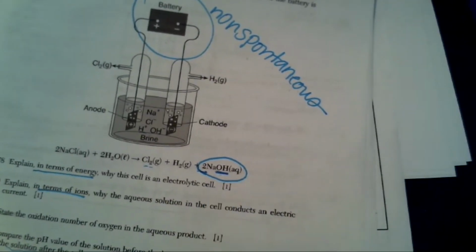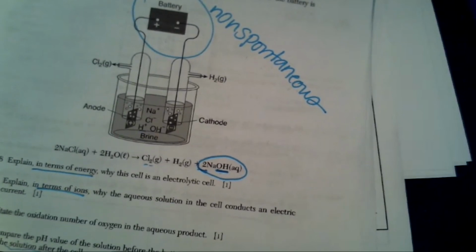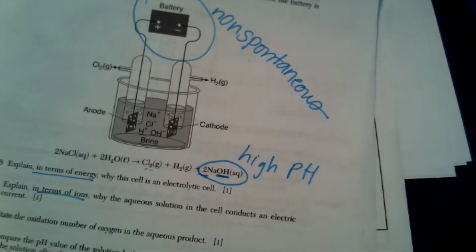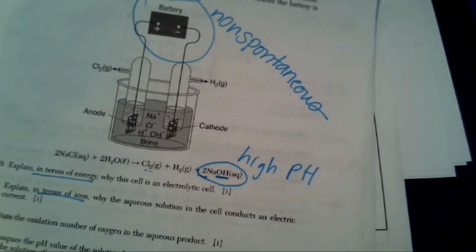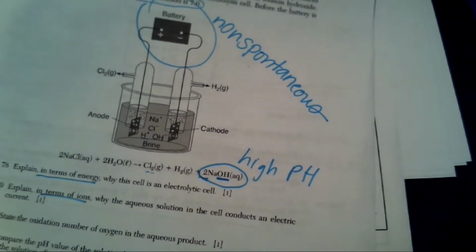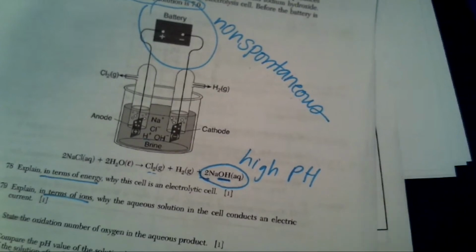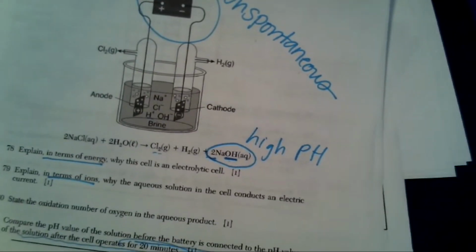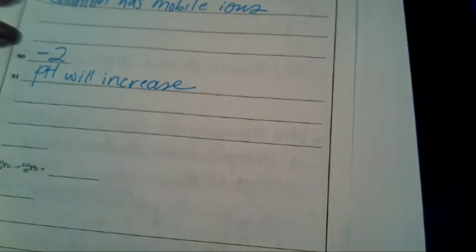This OH should tell you that this is a base, and bases have high pH. 8, 9, 10, 11, 12, 13, 14. Those are your basic pHs. So after the cell is operating, the pH is going to be higher. pH will increase. Something to that effect.